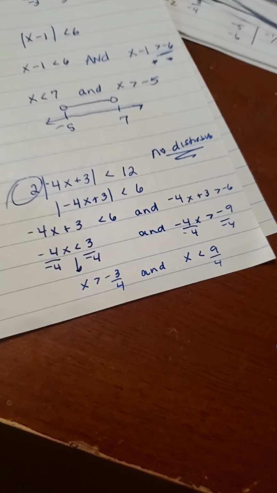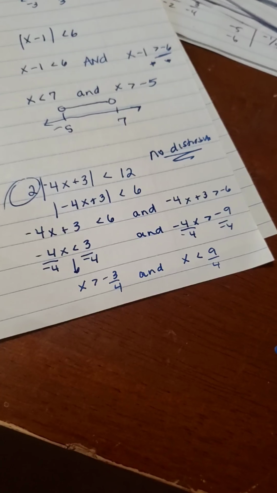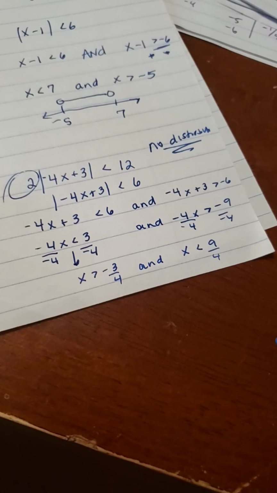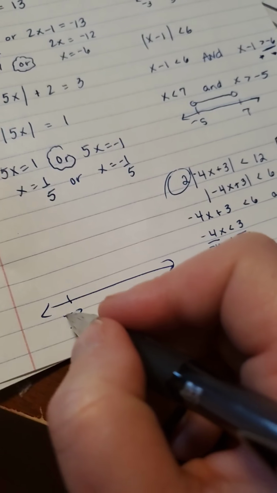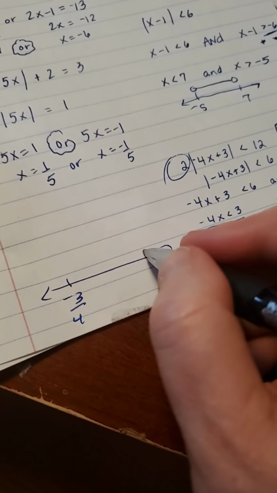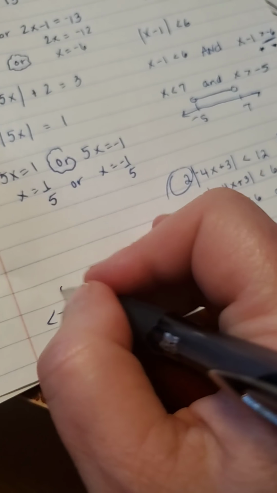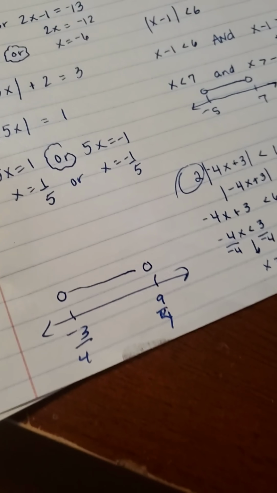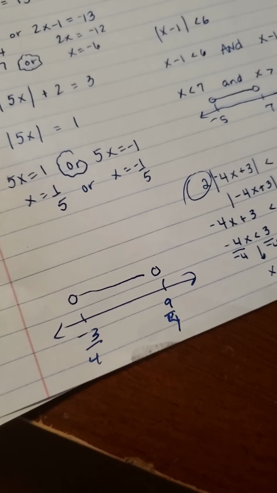So the solution to this is x is bigger than negative 3/4, and less than 9/4. Bigger than negative 3/4, and less than 9/4. Let me know if you have any questions.